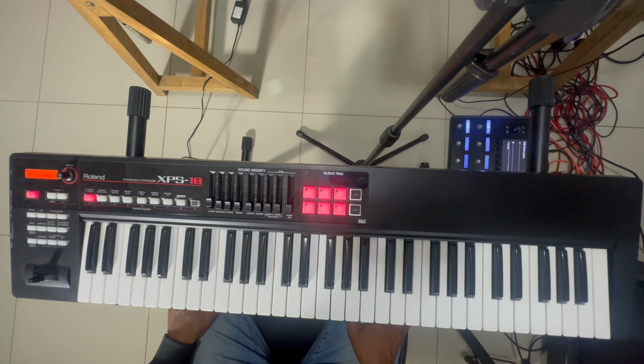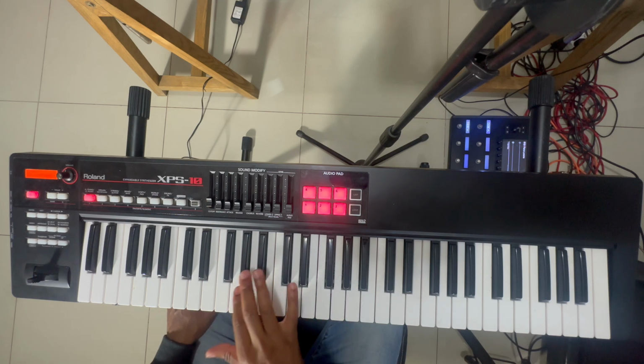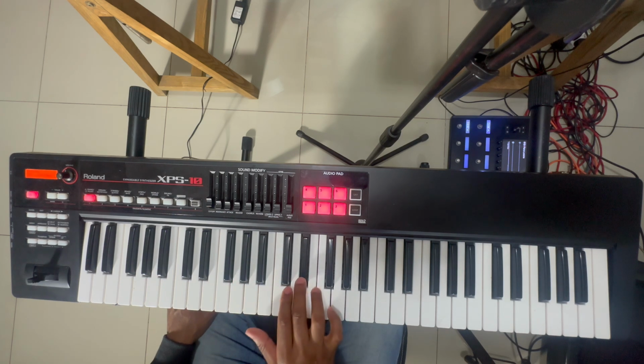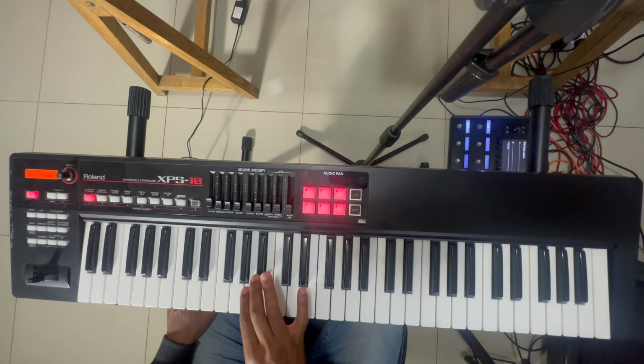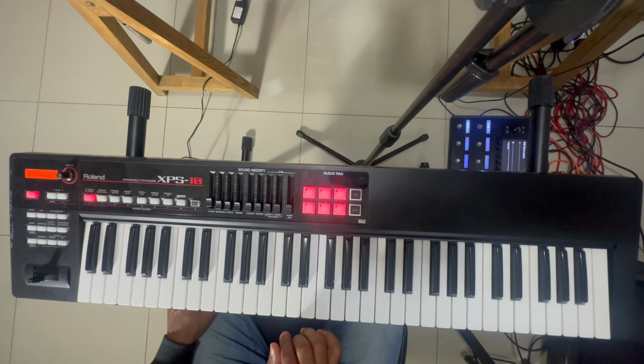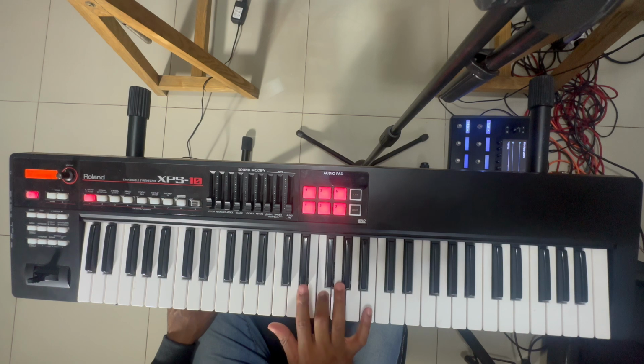And then when you're playing the keyboard like this, right, or like this, right?